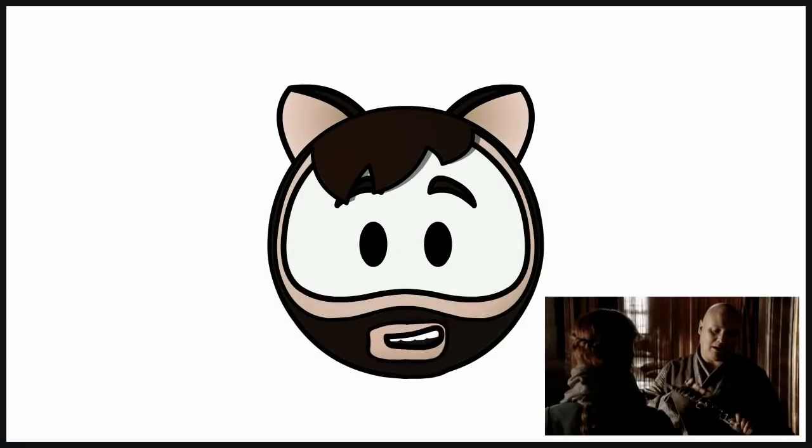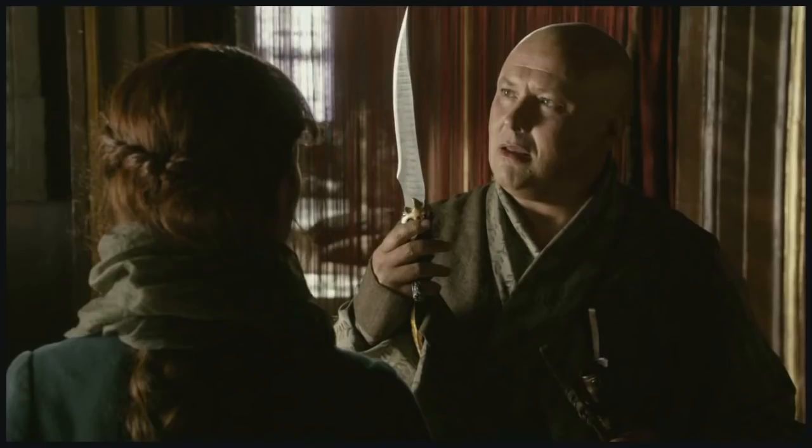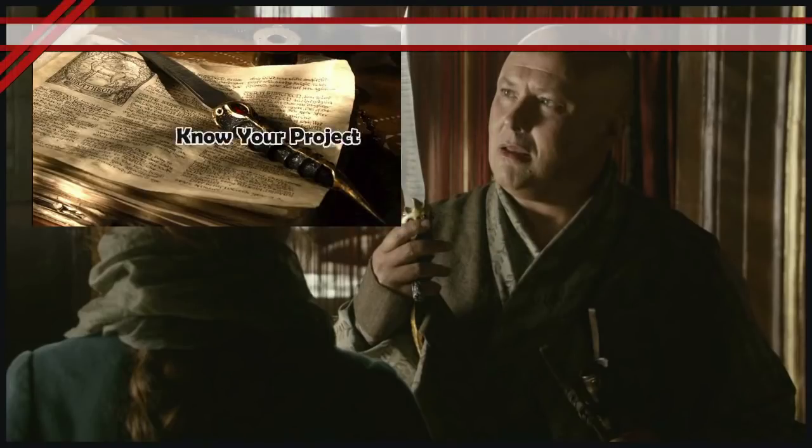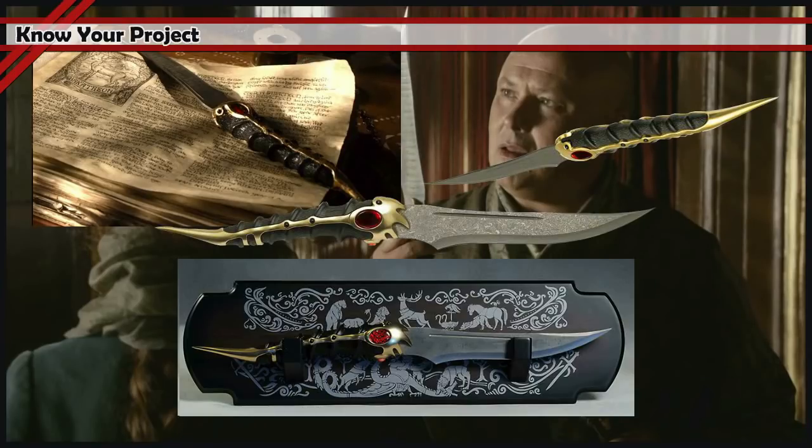Hello, my name is Gabriel, and today I'm going to show you the making of Game of Thrones Dagger. The first step is to look for images to know about what you are going to make. Once you have seen enough, you can continue and start the development process.